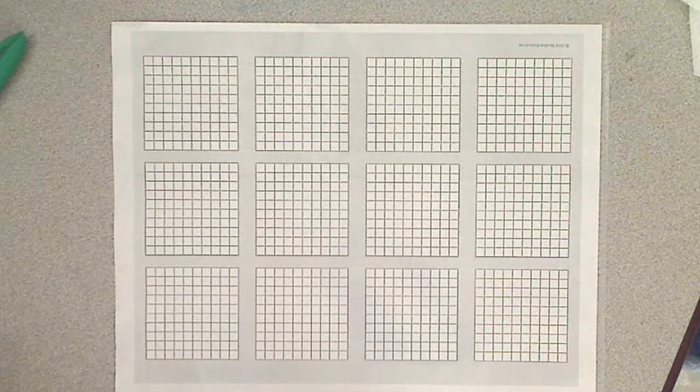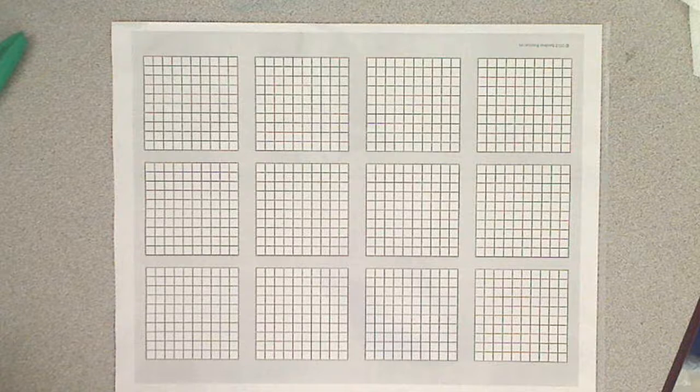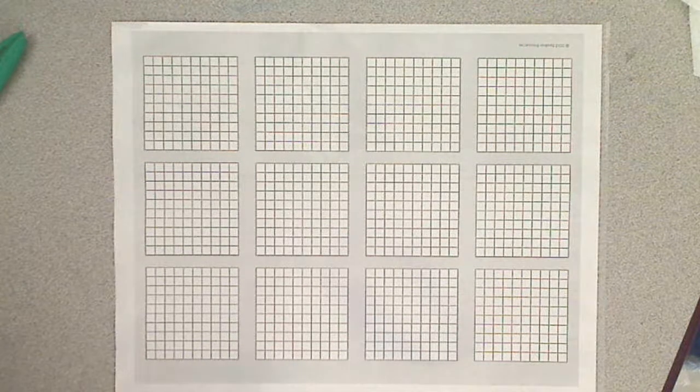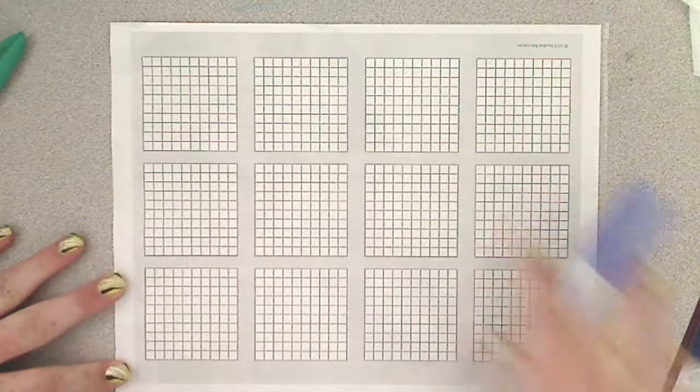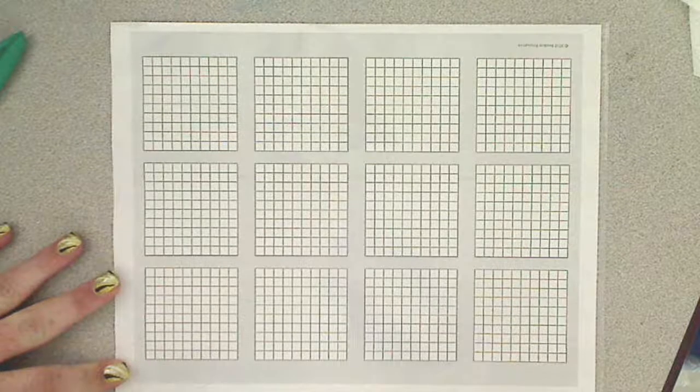Good morning and welcome back to part 2 of multiplying decimals and whole numbers. Today we're going to be working with some problems that are a little more complicated. So I am showing you multiple grids because we're going to be using a lot more grids this time.